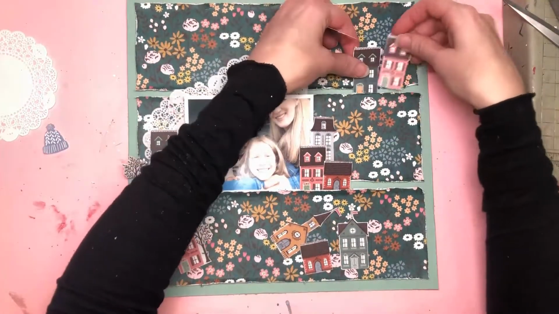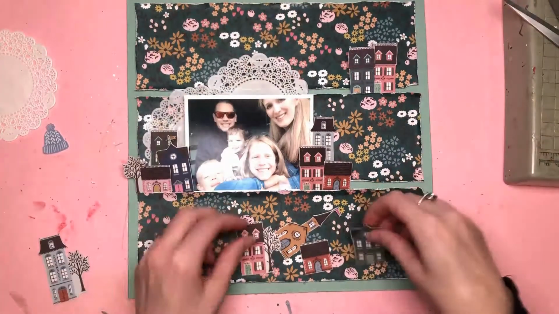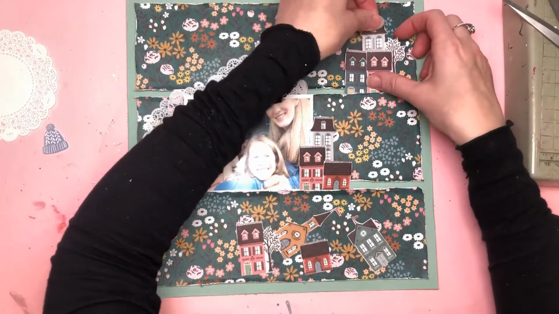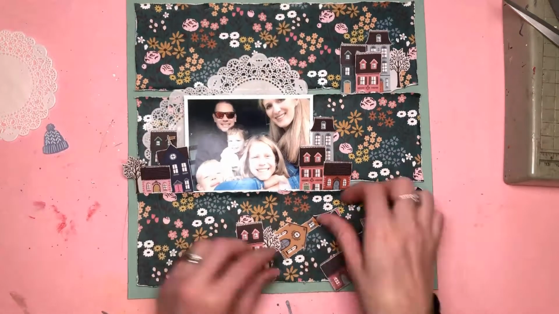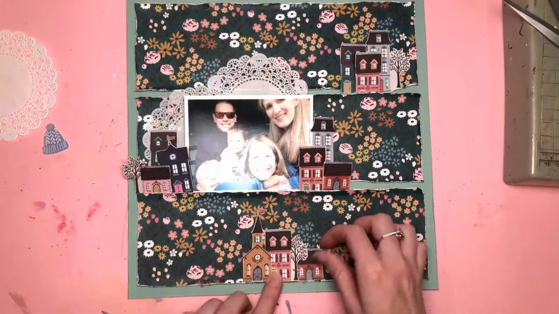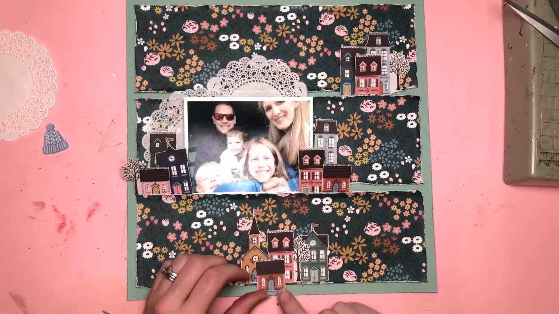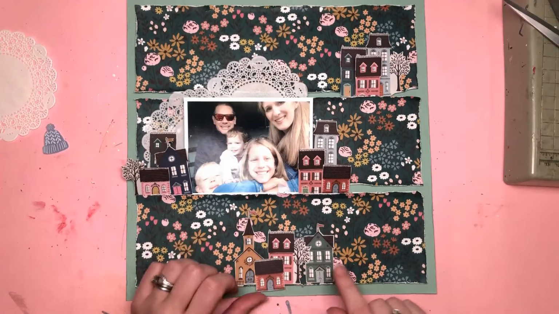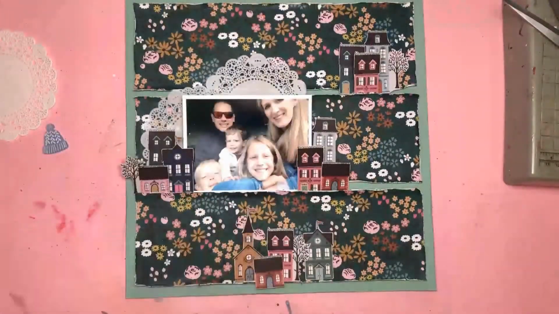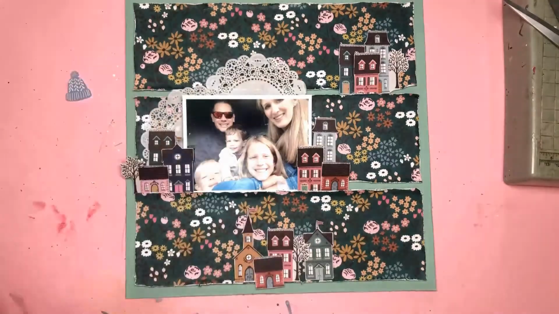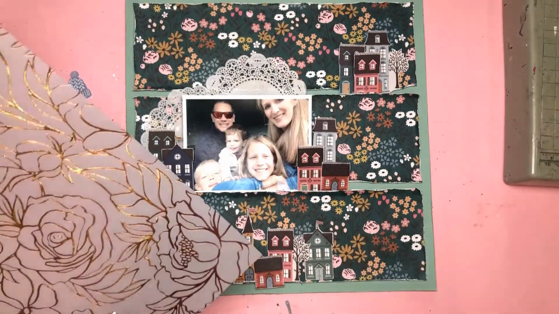So I started off with the slats in the background. I love houses. I had a whole sheet of Maggie Holmes marigold houses, so I fussy cut a load of those. There's a house image on the mood board, top middle image, and this photo was a day where the 5 of us went to visit a model village, so there was lots and lots of houses there. So houses go really really well with this photo, and they go beautifully with the mood board as well.